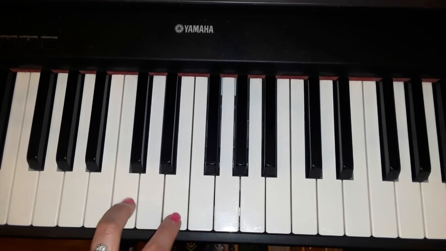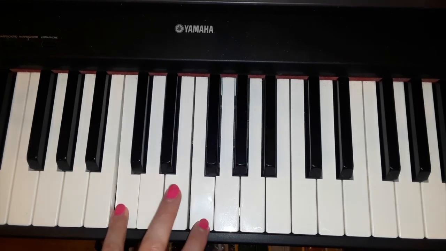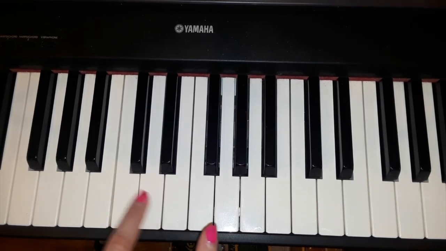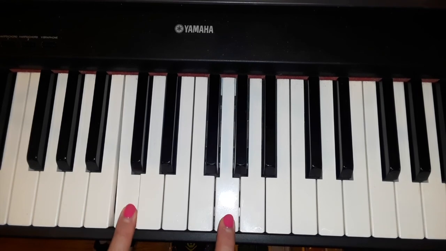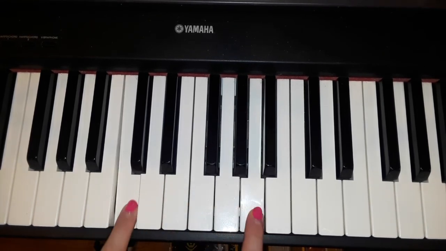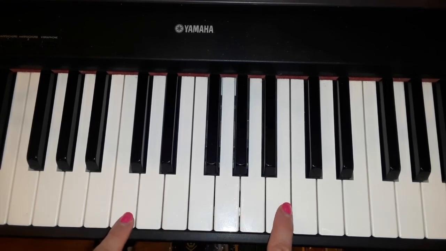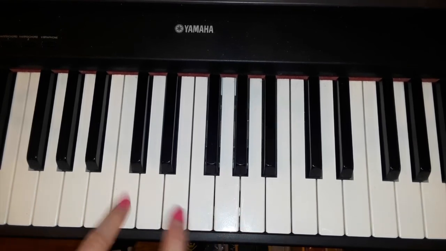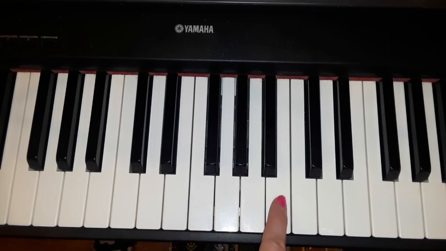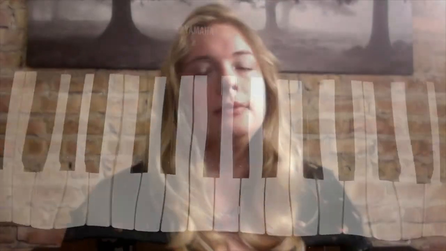A third, 1, 2, 3. A fourth, 1, 2, 3, 4. A fifth, 1, 2, 3, 4, 5. A sixth, 1, 2, 3, 4, 5, 6. A seventh, 1, 2, 3, 4, 5, 6, 7. And an eighth, 1, 2, 3, 4, 5, 6, 7, 8. Also known as an octave.